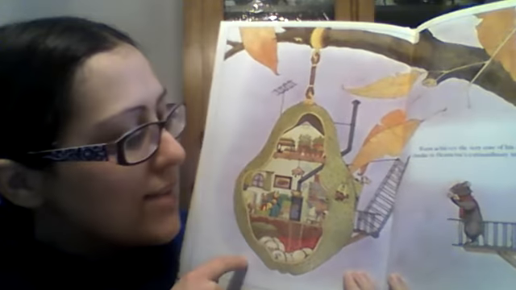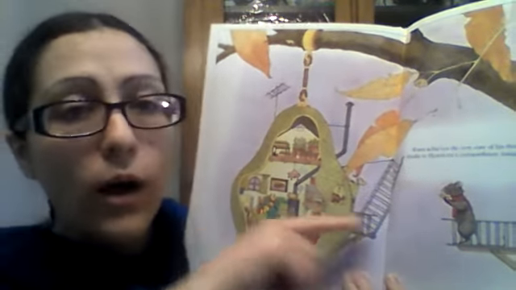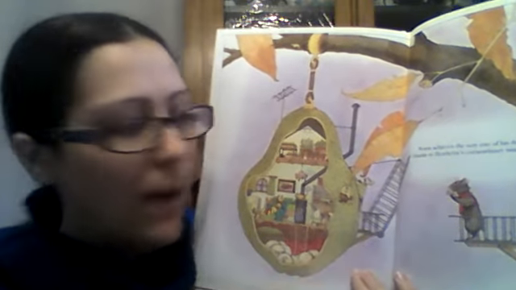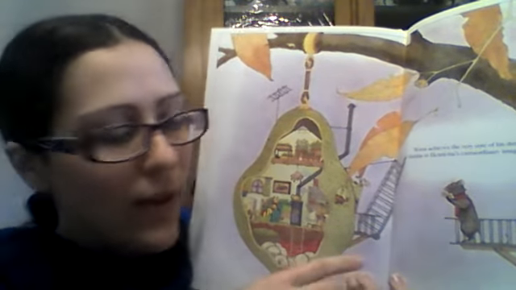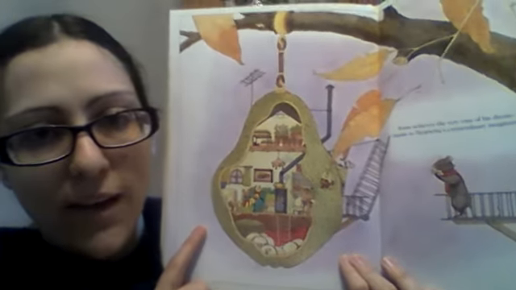And another time I said, Worm, please put the bridge down so I can walk across. And talk about opposites. The bridge is up, the bridge is down. So I just invented dialogue for this page that doesn't have any. You can make it as short or as elaborate as you want, but it's just ways that you can practice storytelling with the storybook art that's already in front of you.